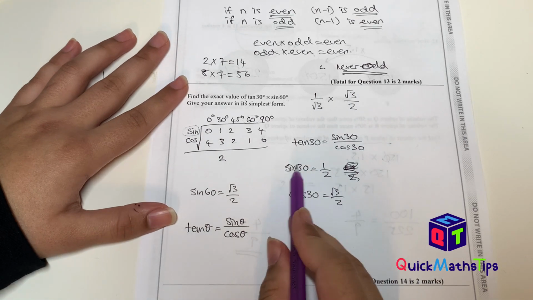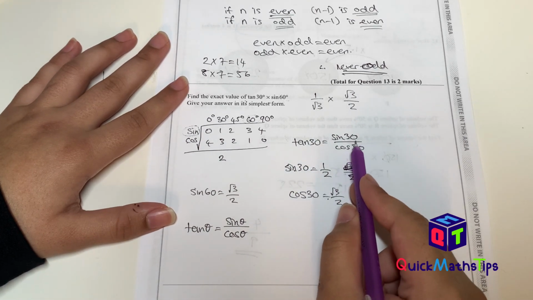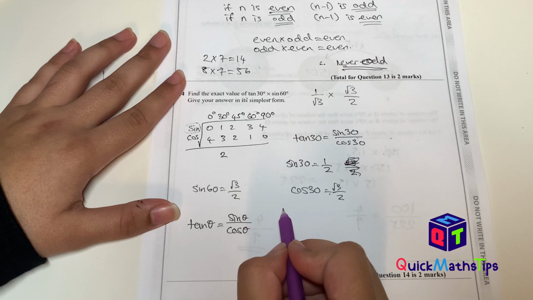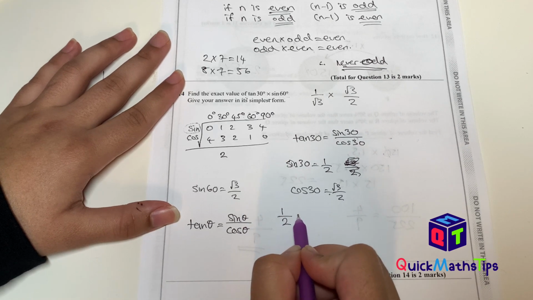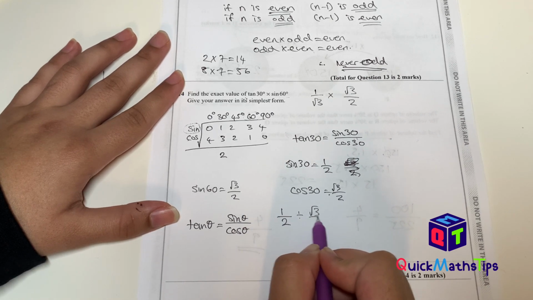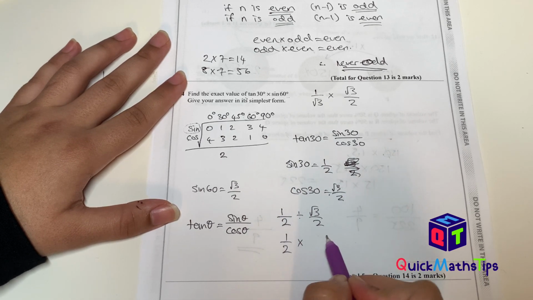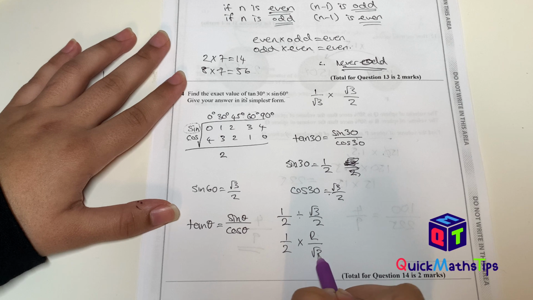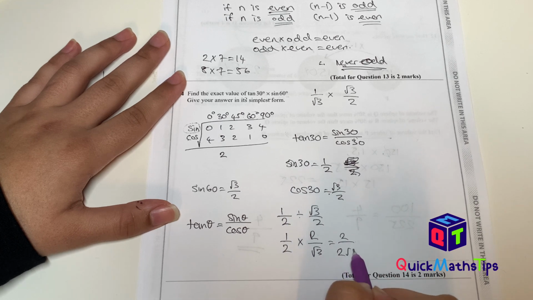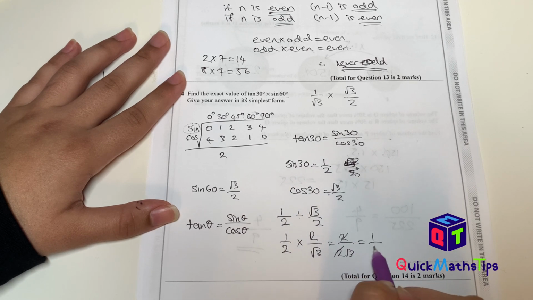Now, you are doing sine divided by cosine. Instead of writing that fraction sign, we're going to do the actual divide sign, which is a half divided by root 3 over 2. How do you divide fractions? Keep, change, flip. So you're doing a half multiplied by 2 over root 3. So you're left with 2 over 2 root 3, which just cancels out and gives you 1 over root 3.